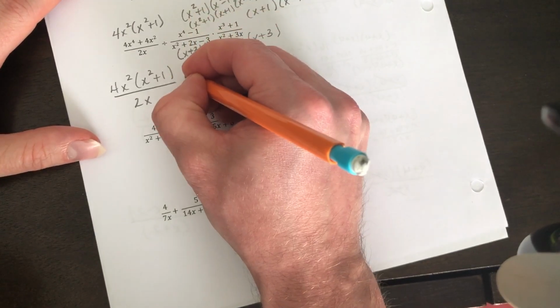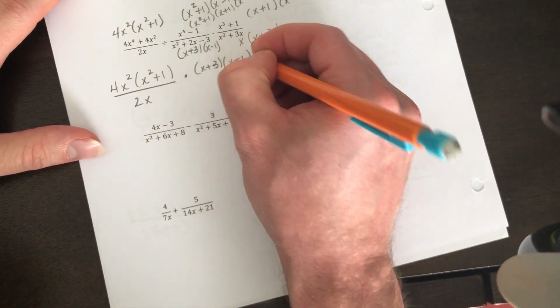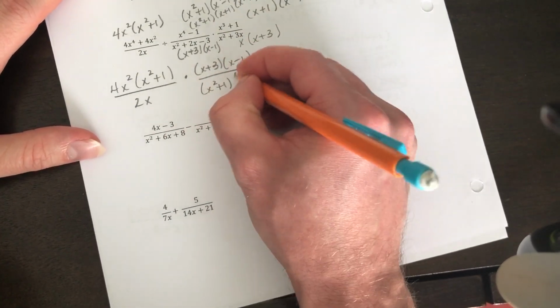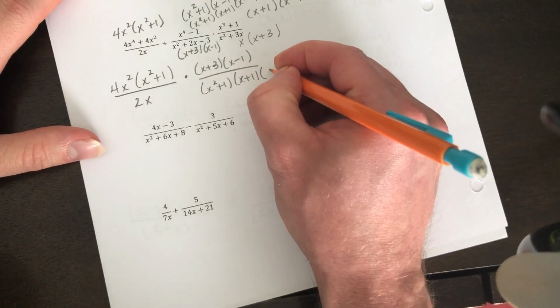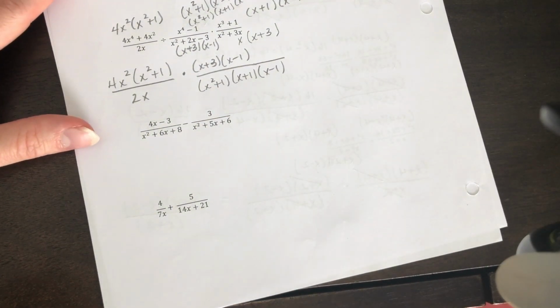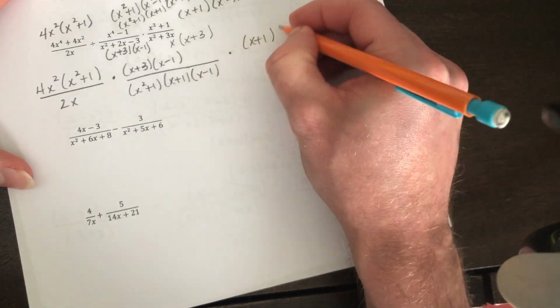I'm dividing, so I'm going to multiply by the reciprocal. And then we're just going to multiply that one.